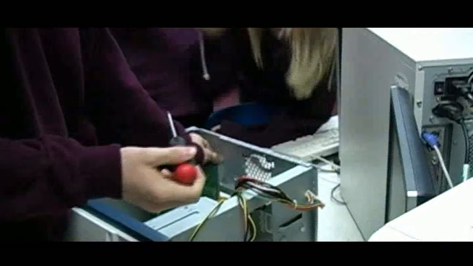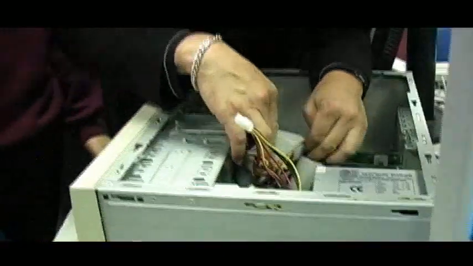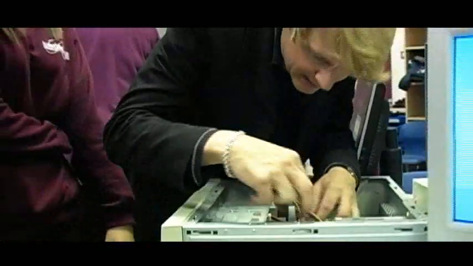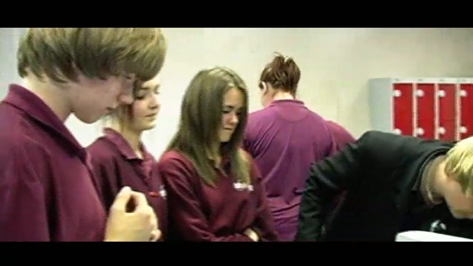Well, I want to do game design, just design games, create them. I would like to become a computer technician. Right, well done. So, that looks okay. Just learning about computers really, and doing all the projects are really fun. Dismantling and putting the computers back together to see the interior components.